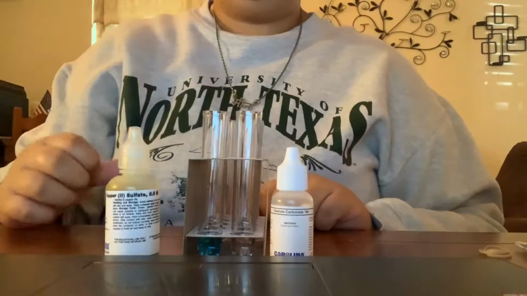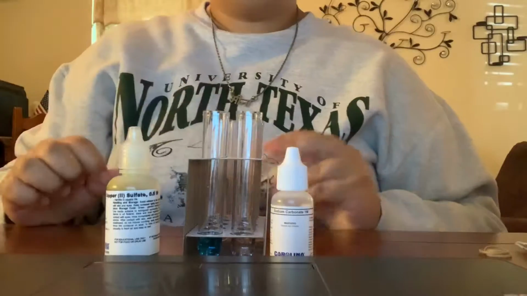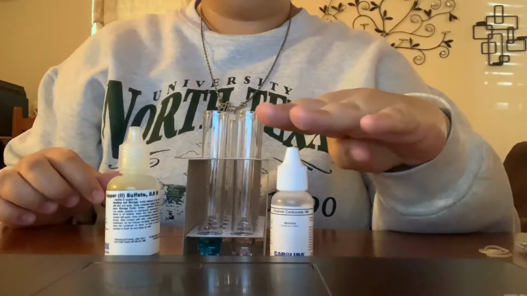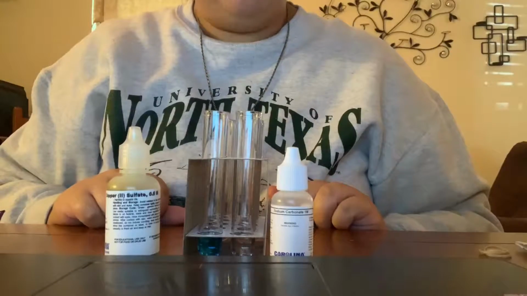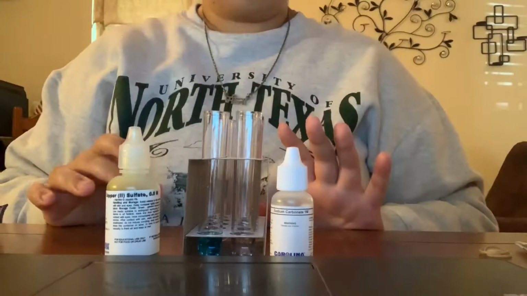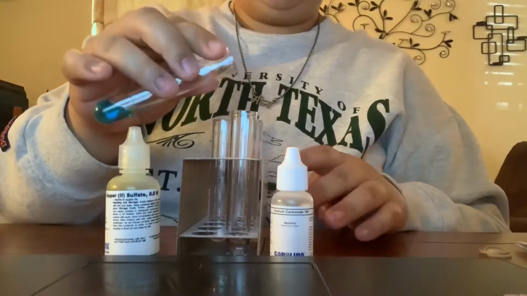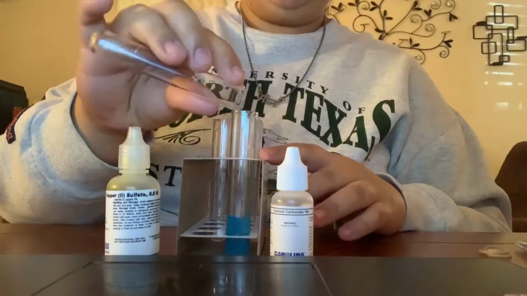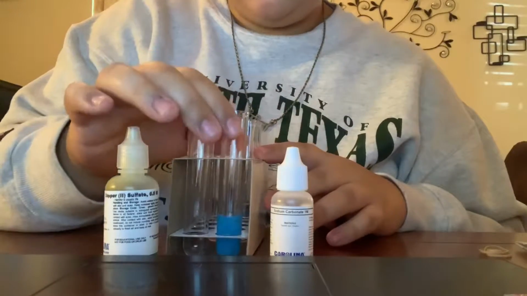Starting activity 3, I have 2 milliliters of copper sulfate in this test tube and 2 milliliters of sodium carbonate in this test tube. I have already recorded the color and temperatures of both of them separately. Now I'm going to mix them and record the temperature again. Mix. Fun. Okay.